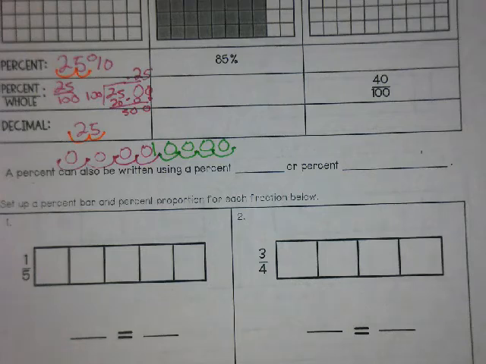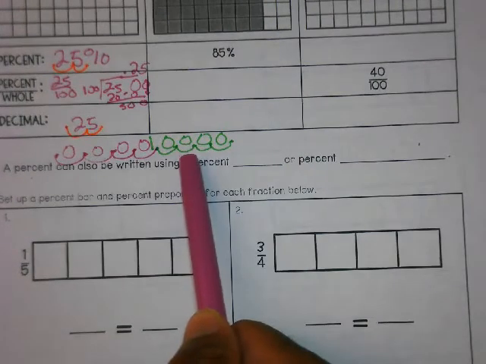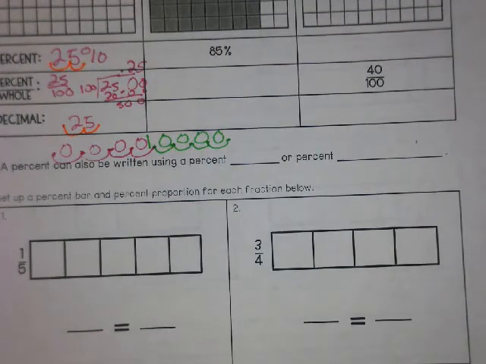So I did all that to show you that the reason why we can move the decimal to the left twice when we go from a percent to a decimal is we're really dividing by 100. And when I go from a decimal to a percentage, I move it to the right twice, which is really multiplying by, what happens when we did it twice? Multiplying by 100.